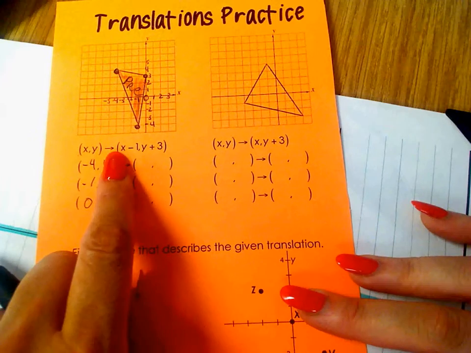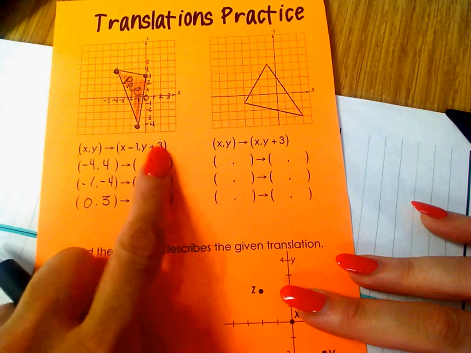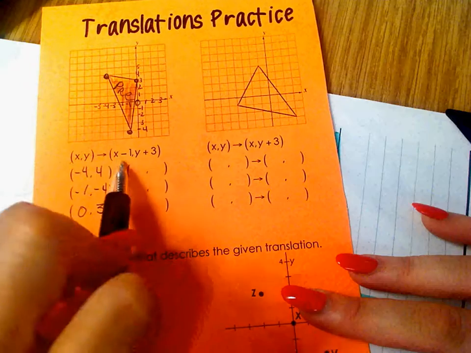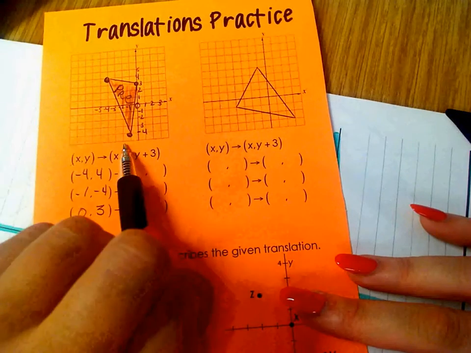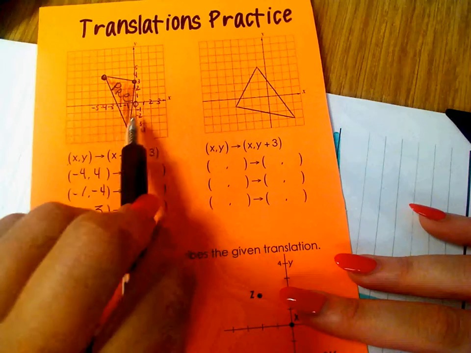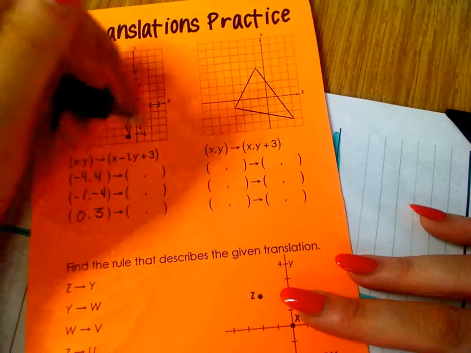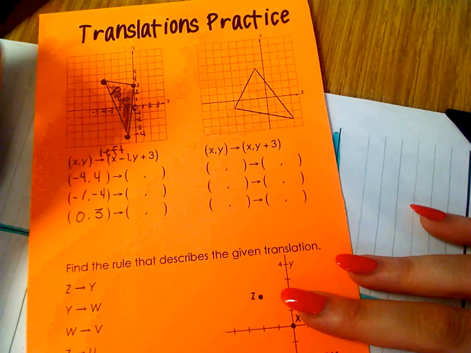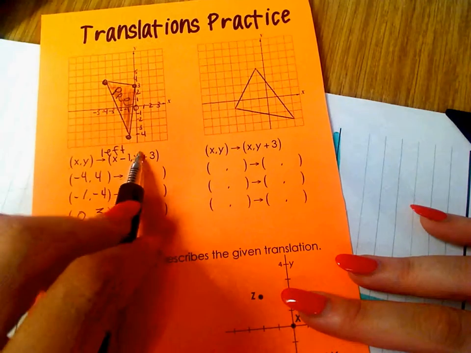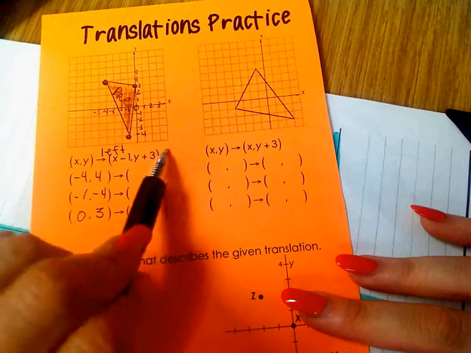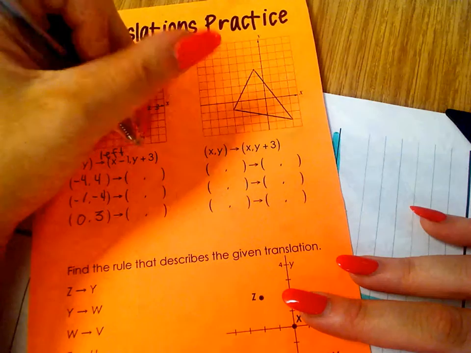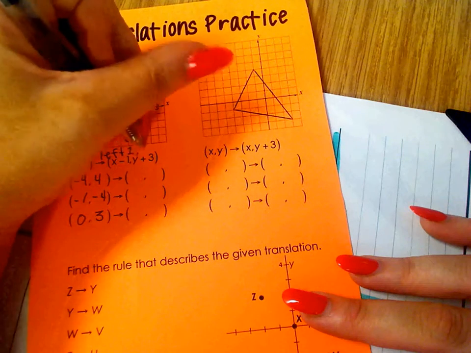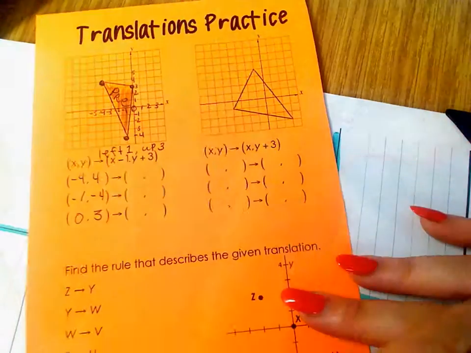Okay. So the translation notation tells us to go to x minus 1 and y plus 3. So for x minus 1, the x-axis is the one that goes left and right. So if we're subtracting 1 on the x-axis, that means we go left 1 unit. And y plus 3, the y-axis is the one that goes up and down. So if we're adding 3 on the y-axis, that means we go up 3. Left 1, up 3. Okay?